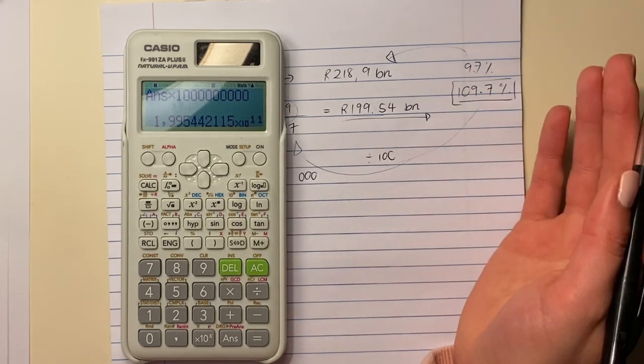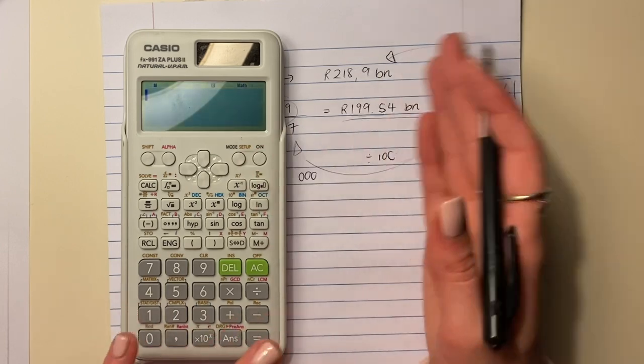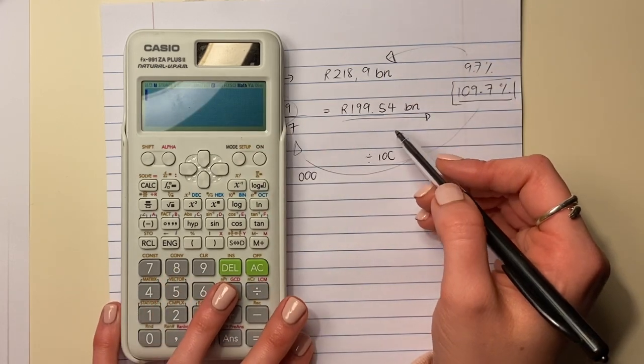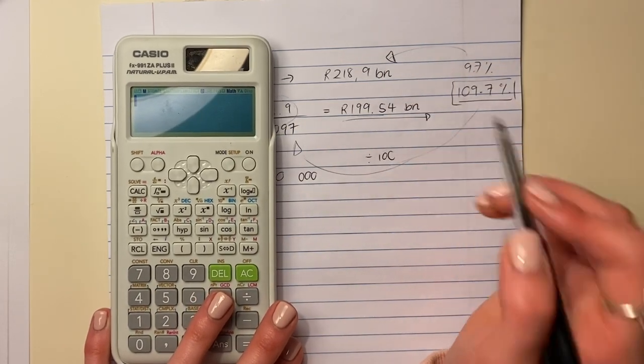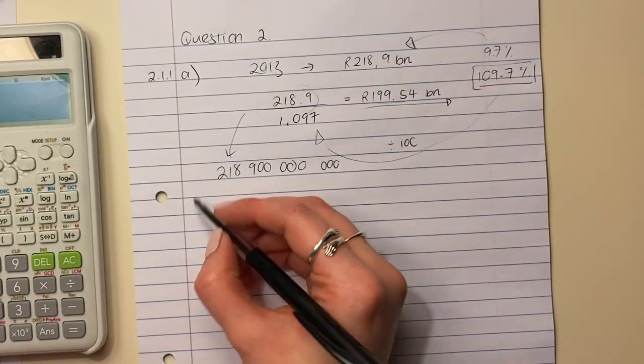They didn't tell you to write it out fully, so you can write it like this. Generally speaking, you would round it off to 2 decimal places, right? And that's kind of your answer there. Right. So let's go on to the next question.